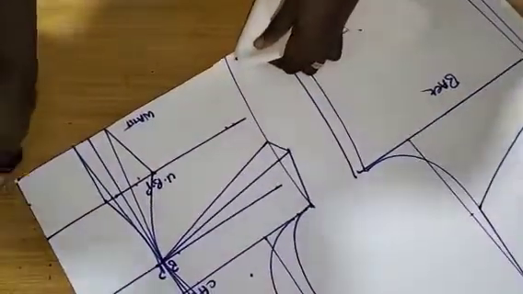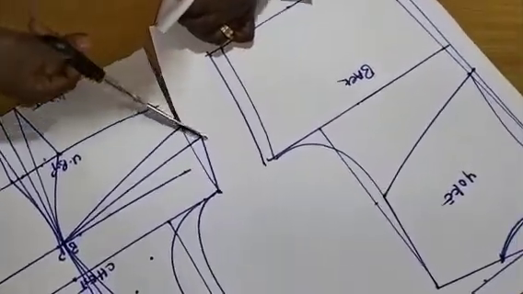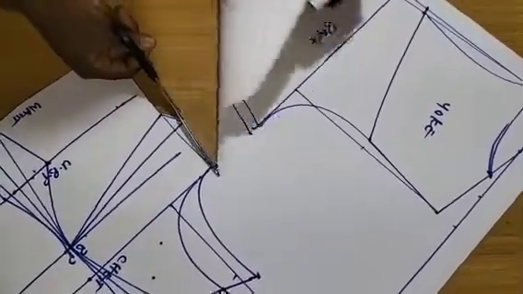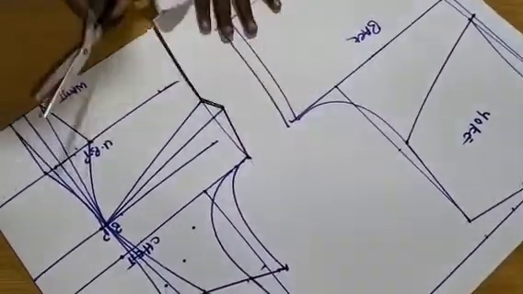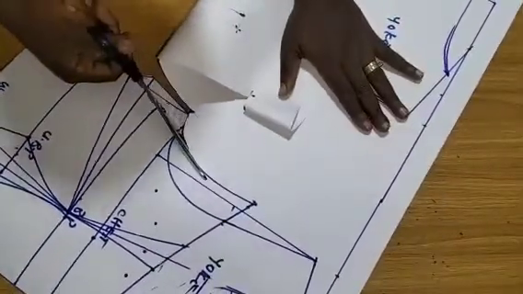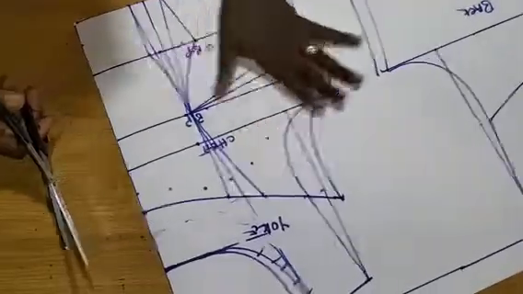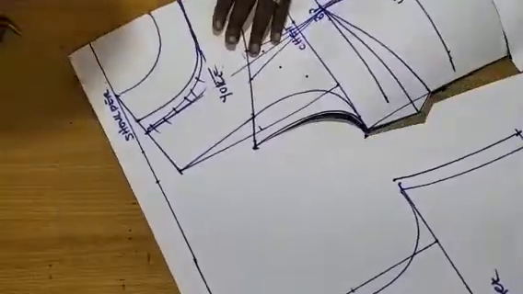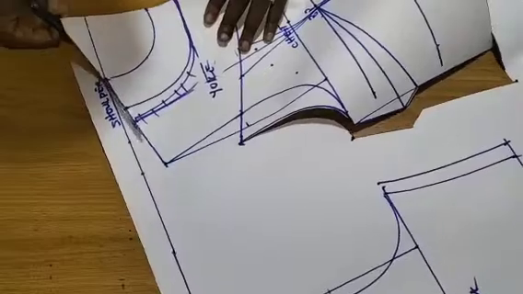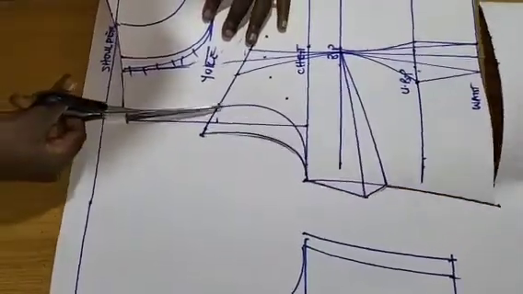So what I'm doing now is the cutting. When I'm cutting now, I'll go ahead and cut from the armhole to this point. Then I'll cut from the shoulder line, because I want to separate the yoke.